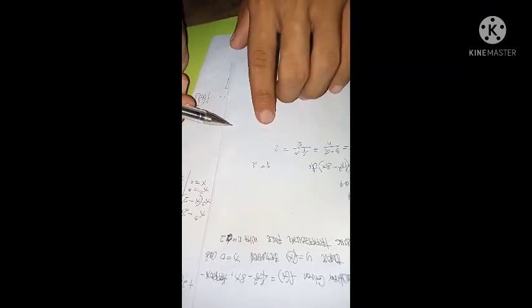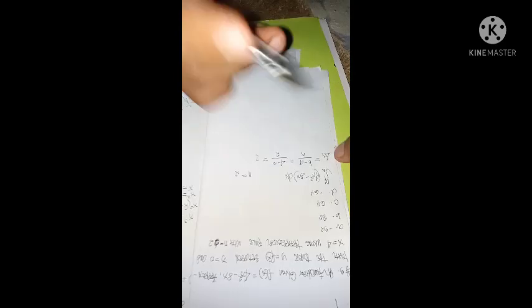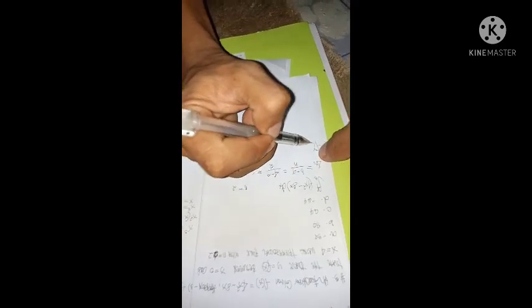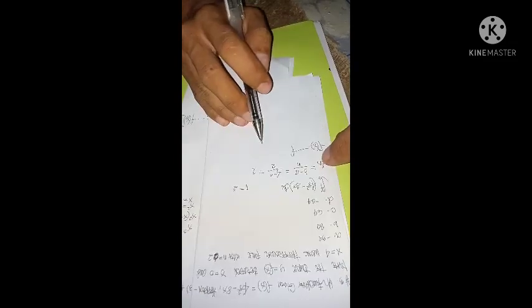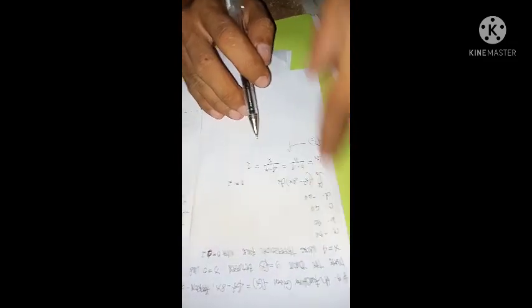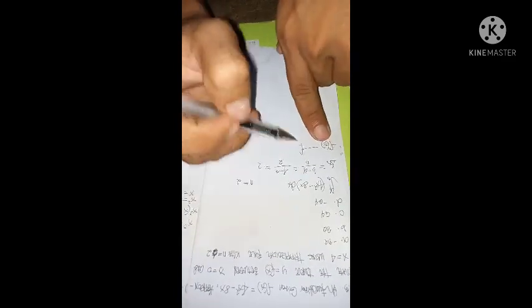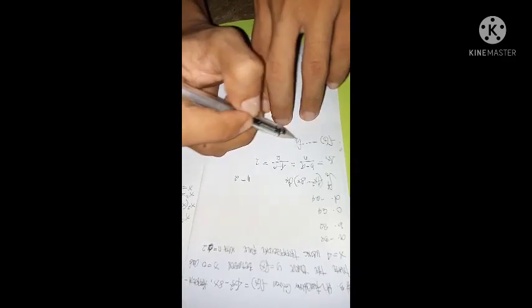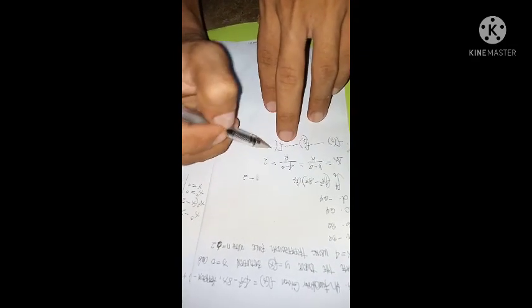Therefore we have two subintervals, so we will solve f of 0, f of 2, and f of 4.